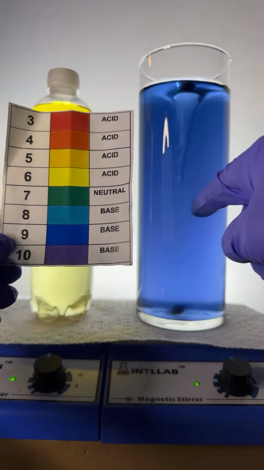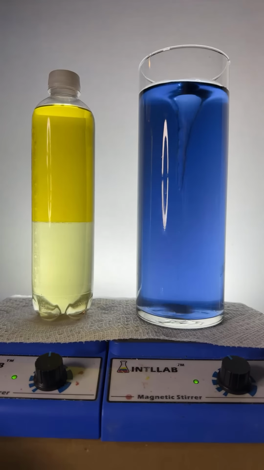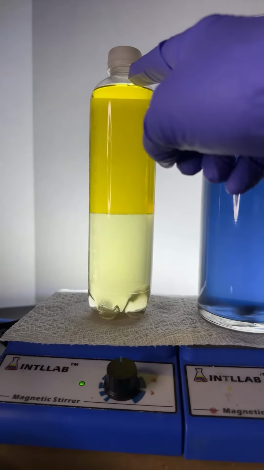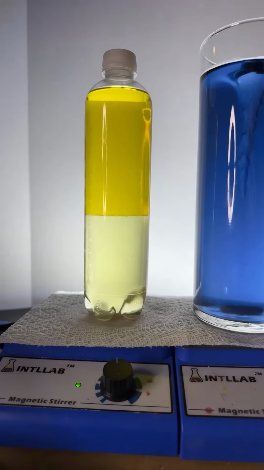Awesome. And now we got a blue color, so we're here. So, look at this over here. We got the color separation. We got the alcohol layer on top. We got the saltwater layer on bottom.